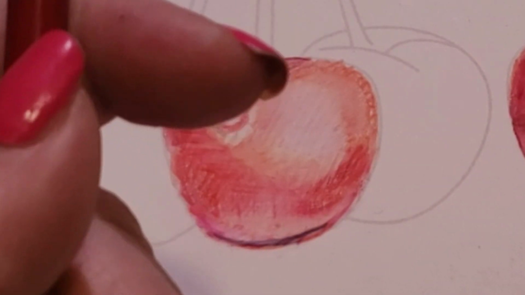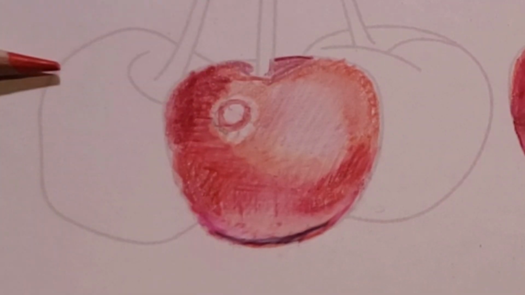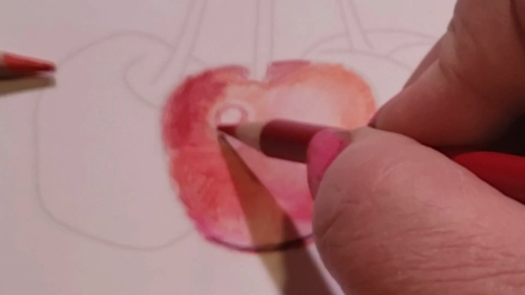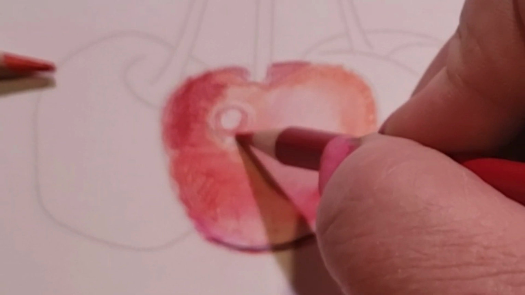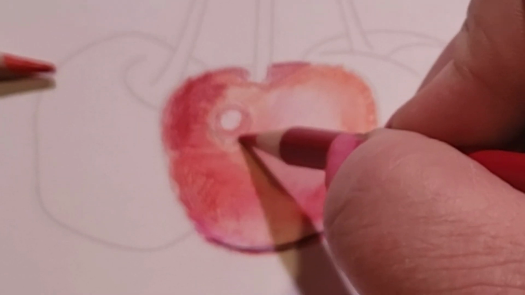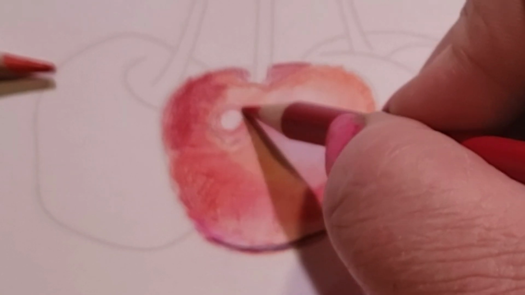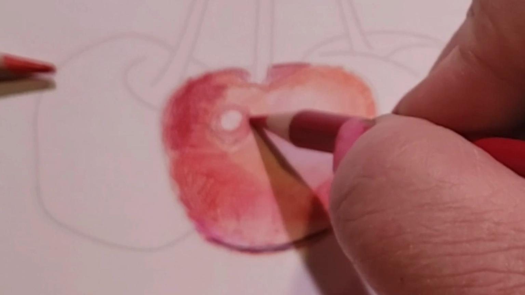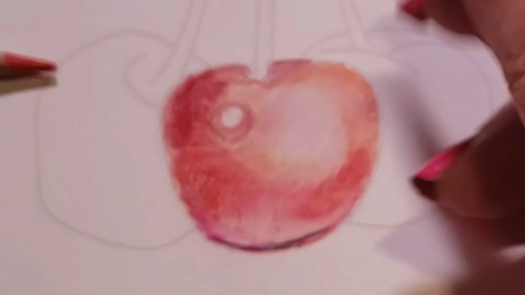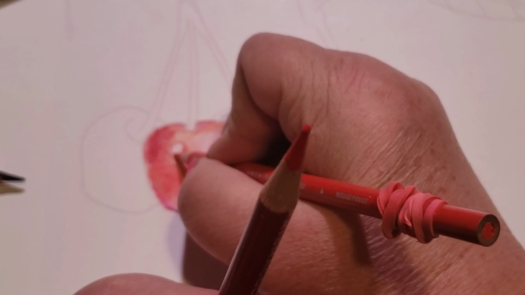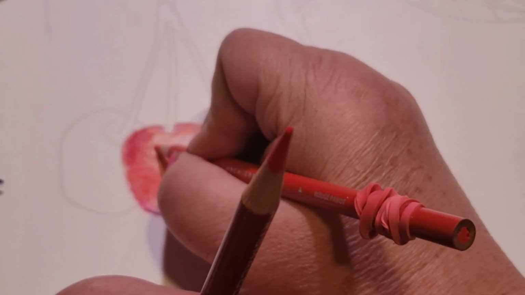Okay, now my darkest. So I'm going to take my darker pencil and put it around the edges, leaving that middle open. Then I'm going to get out my halftone as I get towards the center of this.